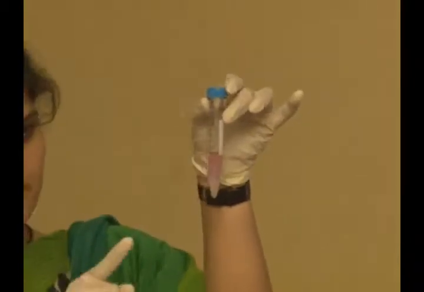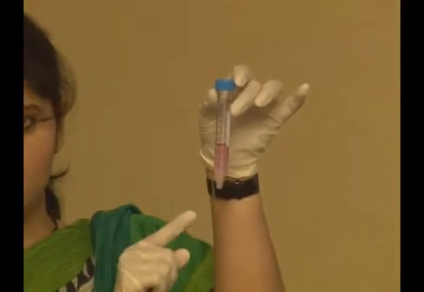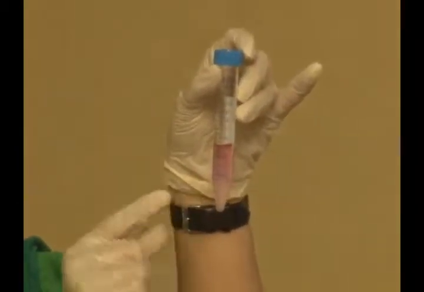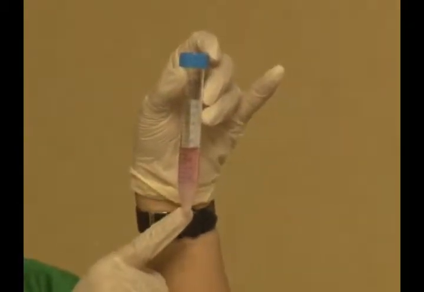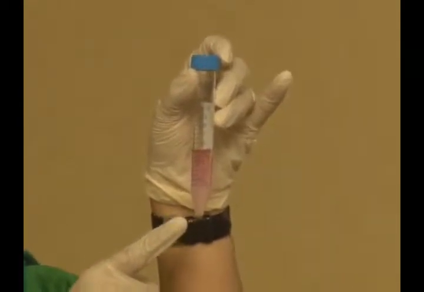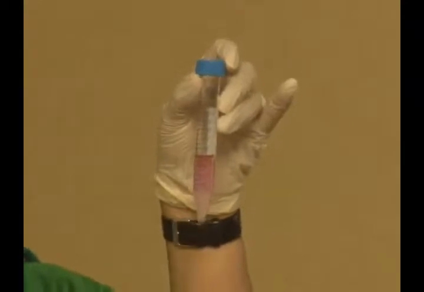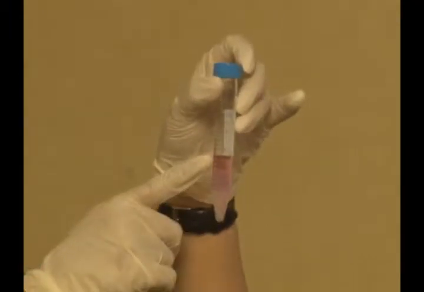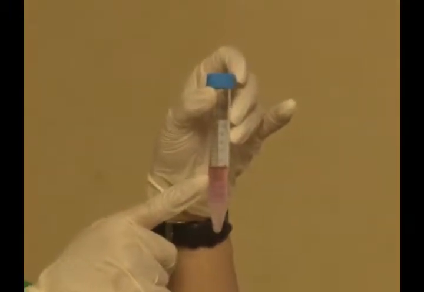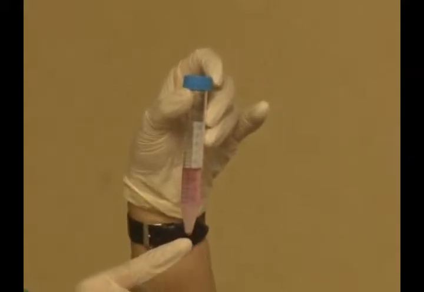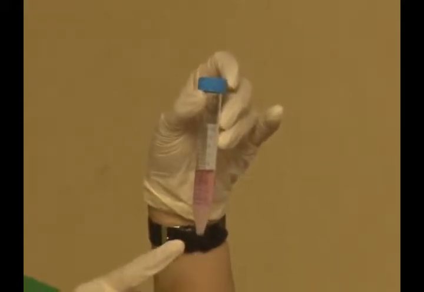Because of the interface, all the abnormal sperms, debris or pus cells will stick here, and whatever you get at the bottom is a pellet of concentrated normal motile sperms. So there are 3 layers again. This is the seminal fluid here, then here you will get the debris, and at the bottom you will get the pellet of the motile sperms.